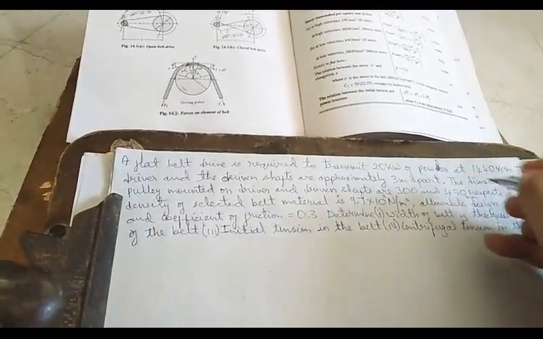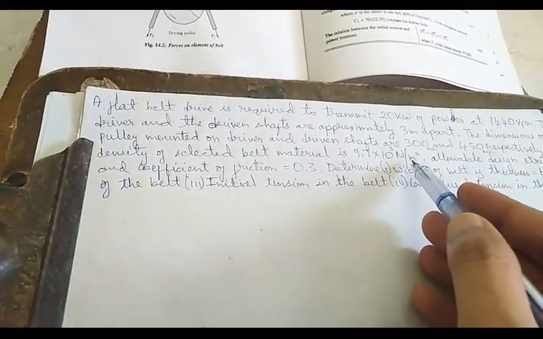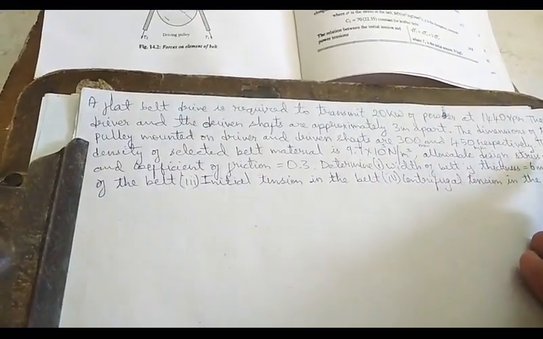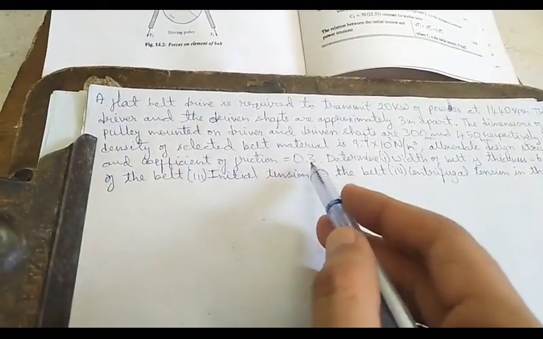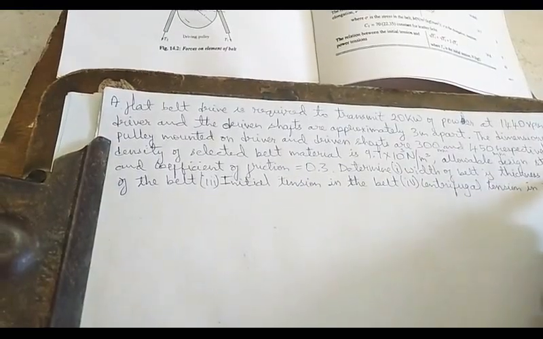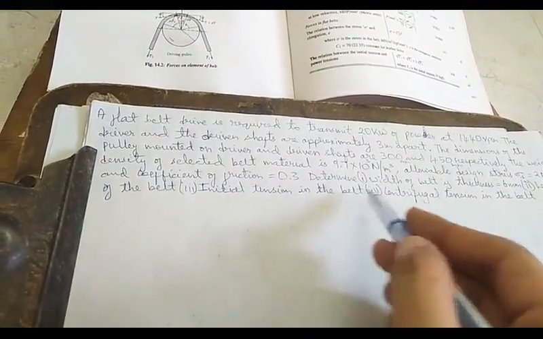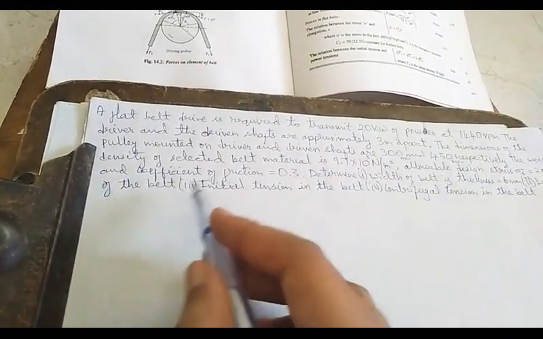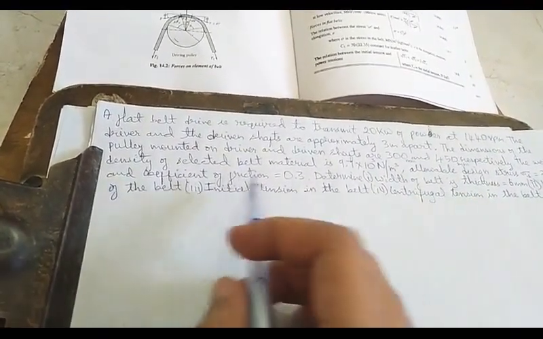So this is mm. The weight density of selected belt material is 9.7 into 10 power 3 Newton per meter cube. Allowable design stress sigma d is equal to 2 MPa and coefficient of friction is equal to 0.3. Determine width of belt if thickness is equal to 6 mm, length of the belt, initial tension in the belt, centrifugal tension in the belt. So they are asking us to find width of the belt, length of the belt, initial tension and centrifugal tension.